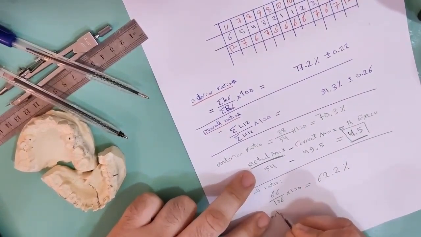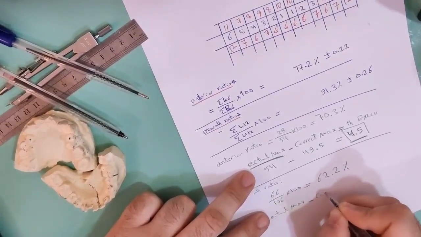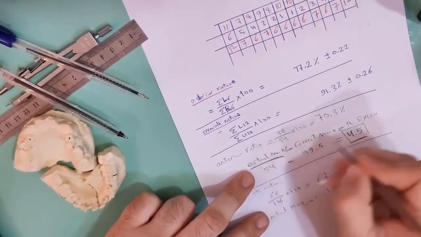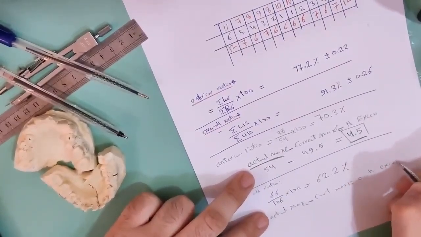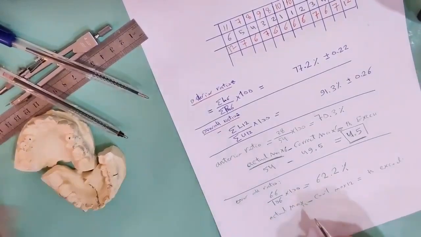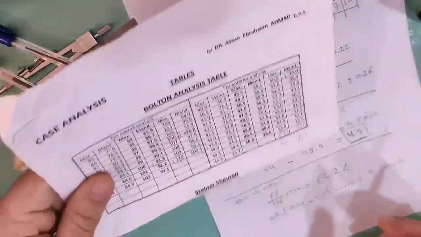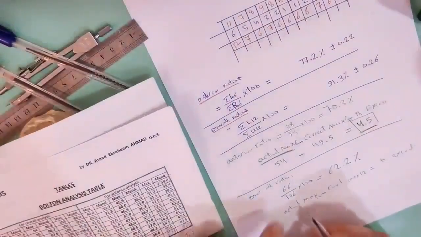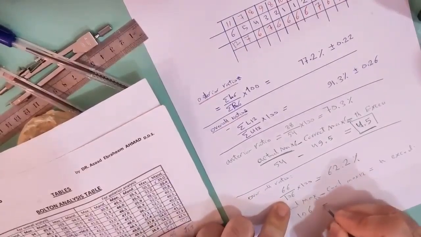Actual maxilla minus correct maxilla, the excess number, as we did in the anterior ratio. Here the actual maxillary is 106.